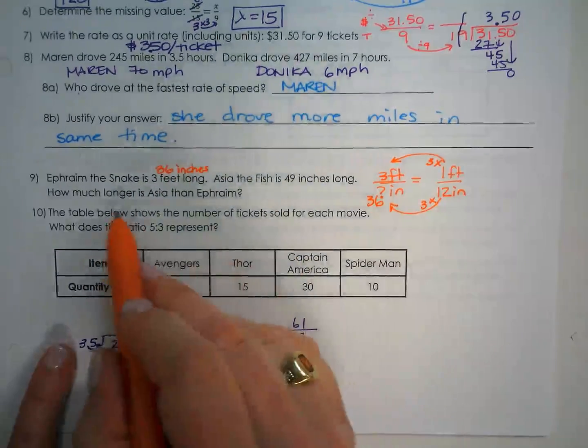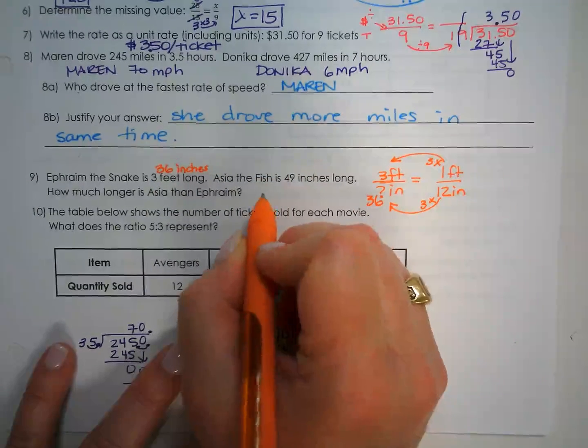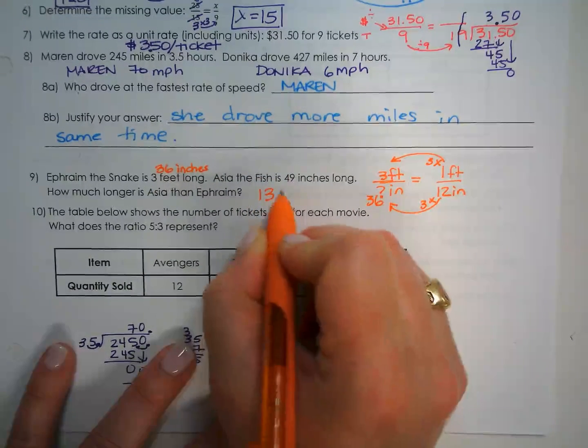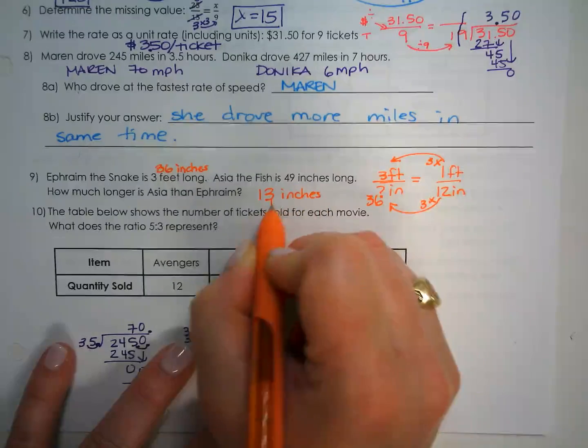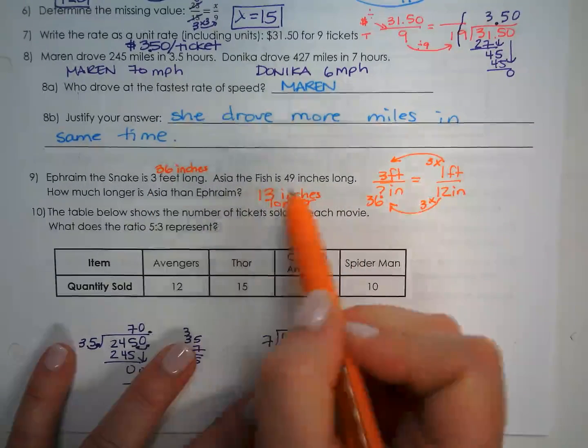It asked how much longer Asia is. Well, when we subtract these guys, we find that we get 13. She is 13 inches longer. As long as we're in the same units, we can easily subtract them.